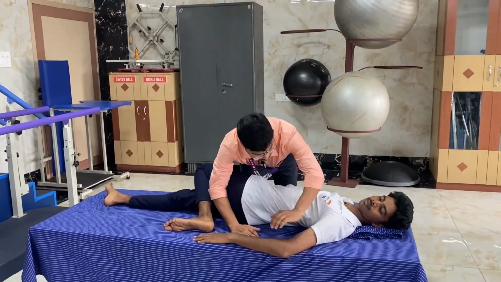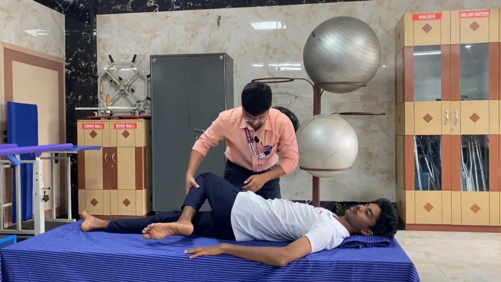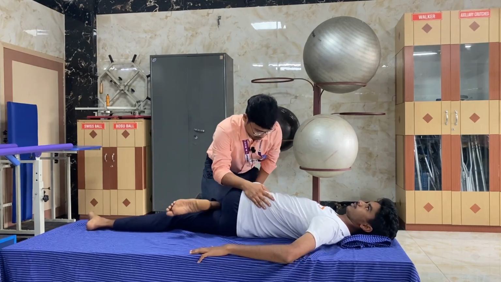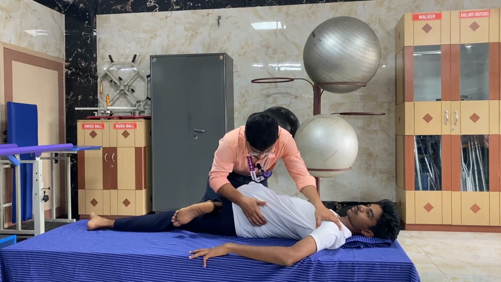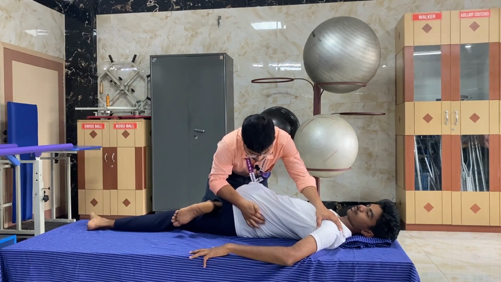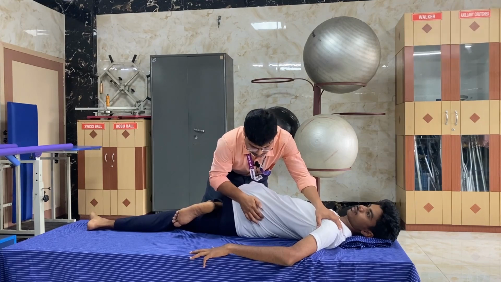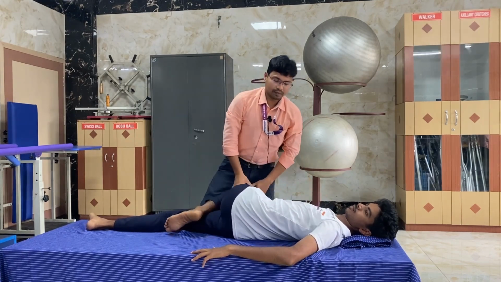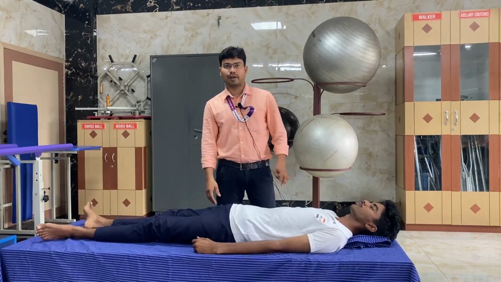During lumbar rotation, I fix the upper extremities, and I also palpate the spinous processes of the lumbar vertebrae. Then I give a small thrust. This is for lumbar rotation.